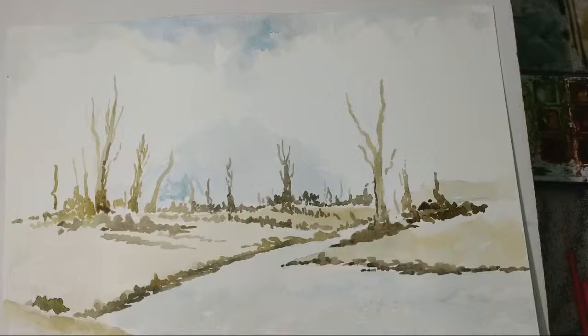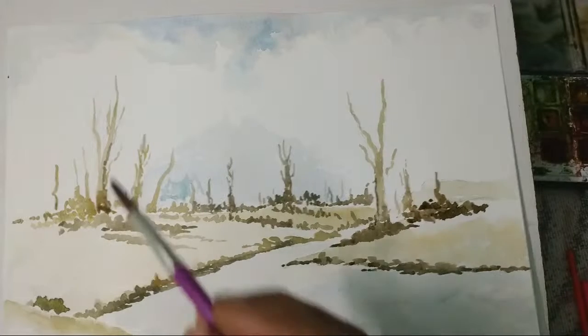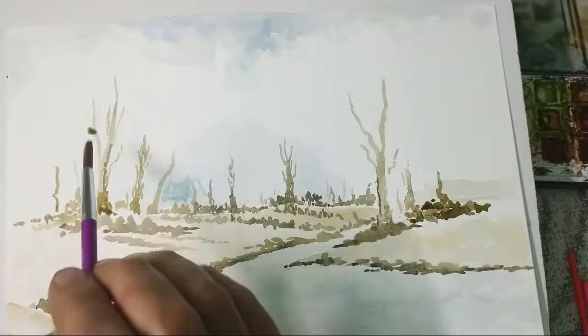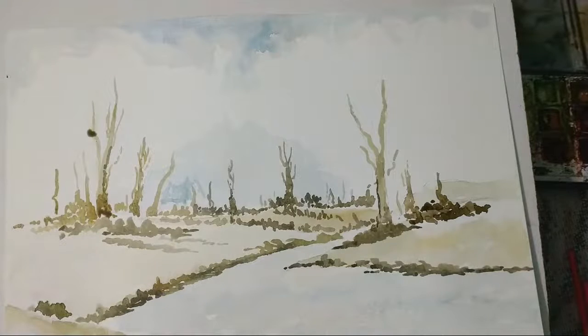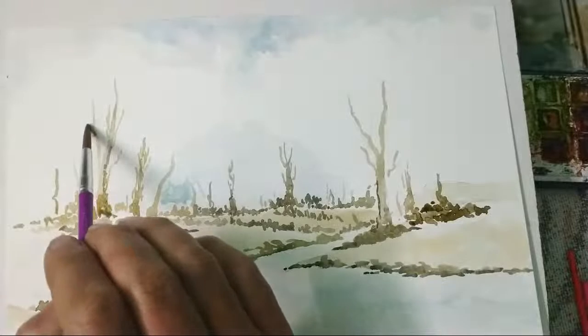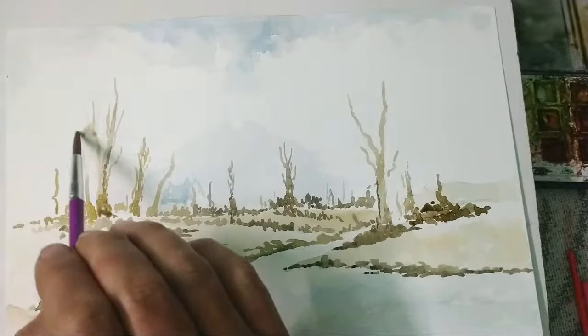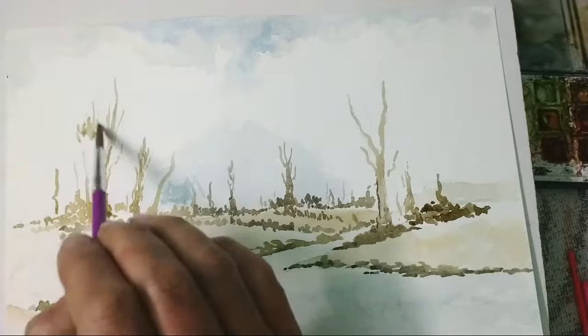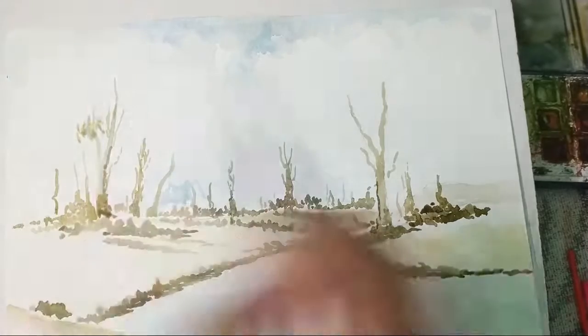Use a bit of blue, yellow ochre, and the shading in the leaves will be done the way I am showing you. You don't have to give too much detail.